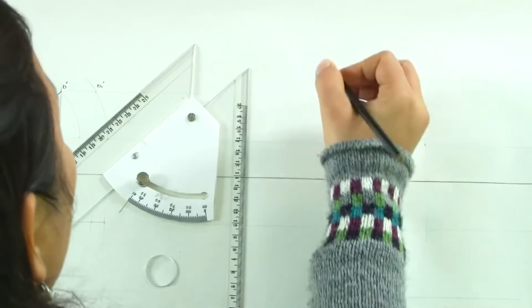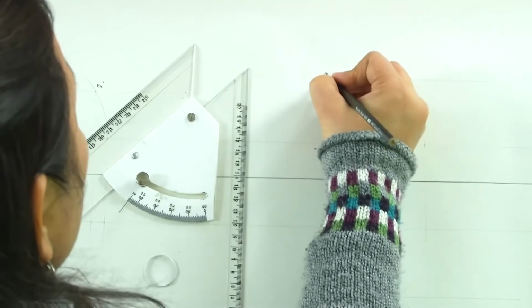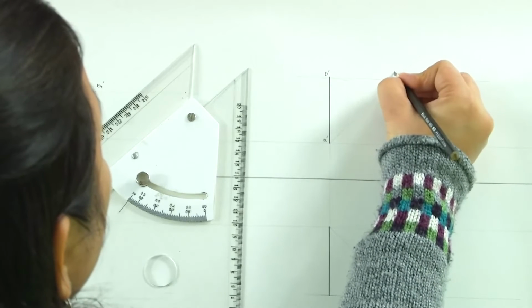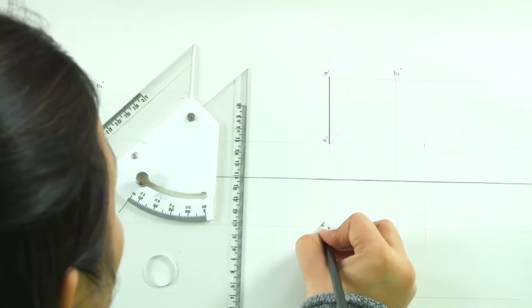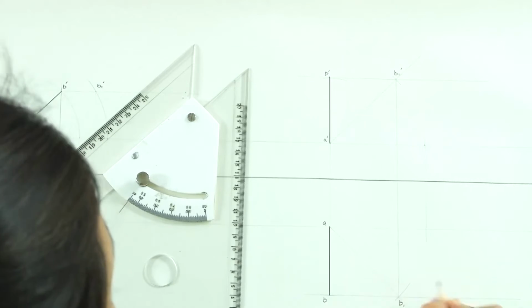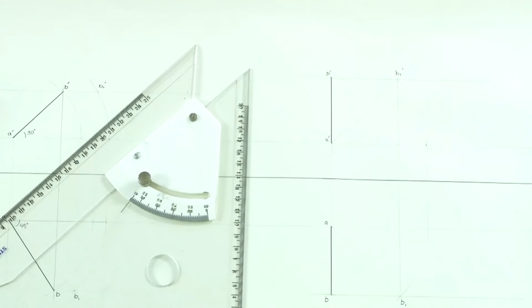Again, we will start giving the nomenclature here. And we will do the rest of the writing, the labeling, just as we did for the previous case.